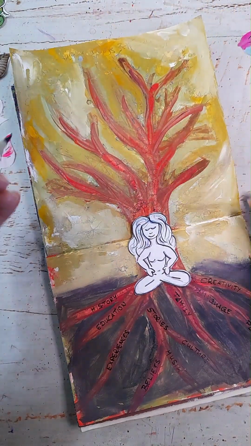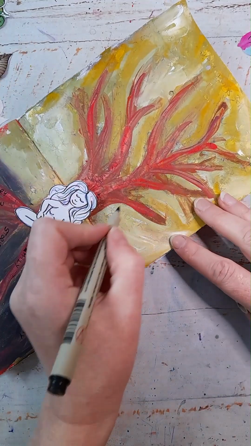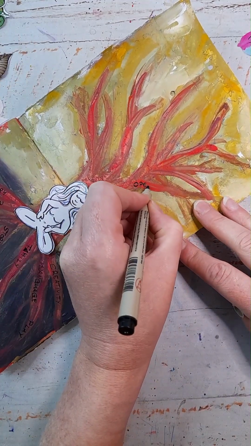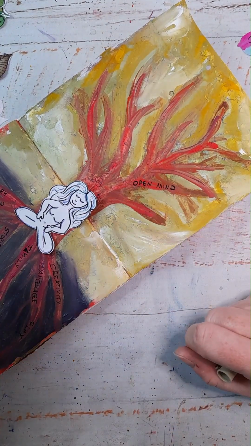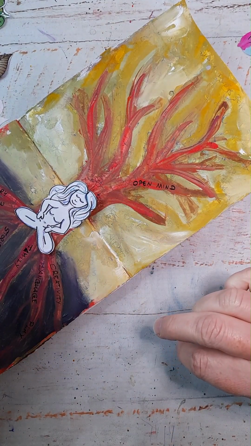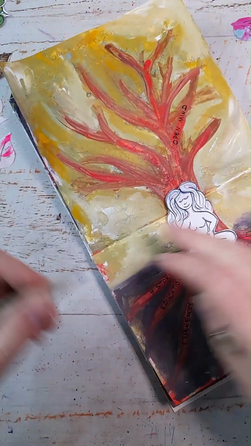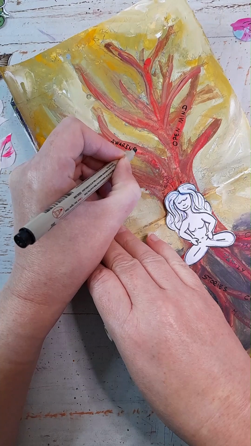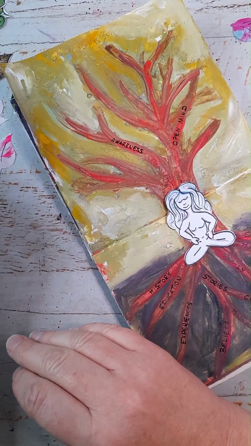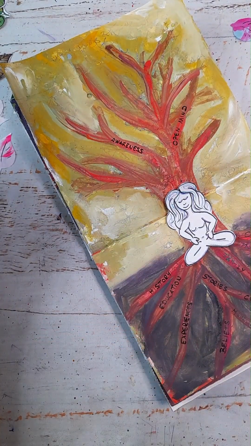For example, the first thing that I wrote is like to have an open mind, and there I noticed that sometimes there are moments when I think the way that I grew up obviously conditioned me to think and see things in a certain way, and that's not always helpful.